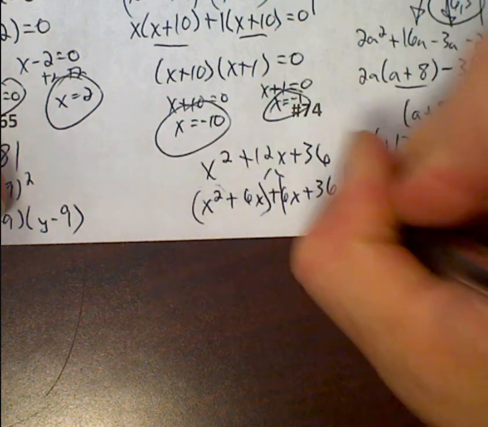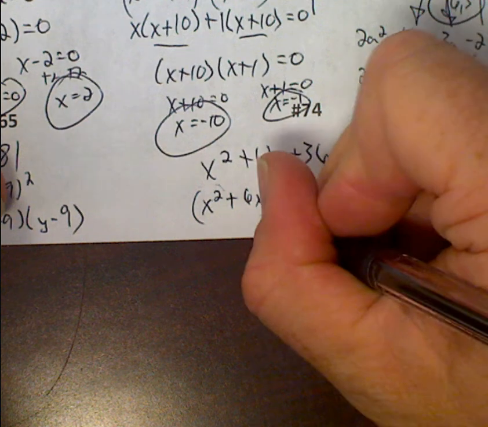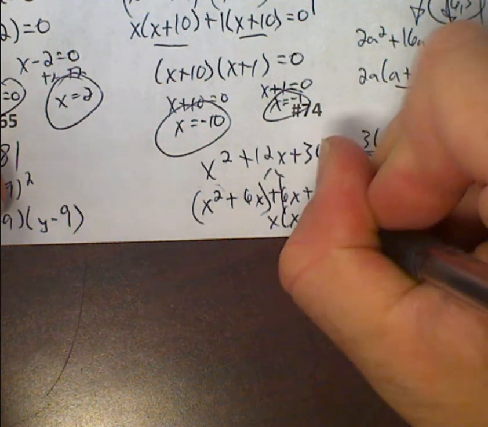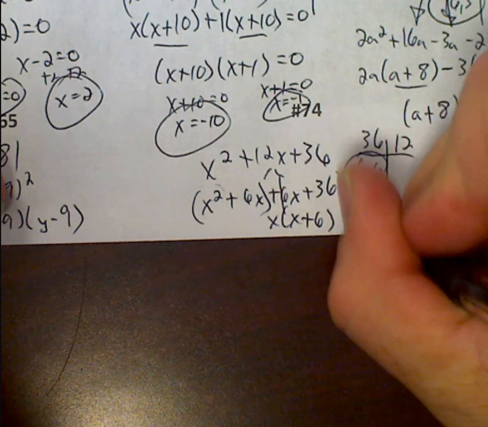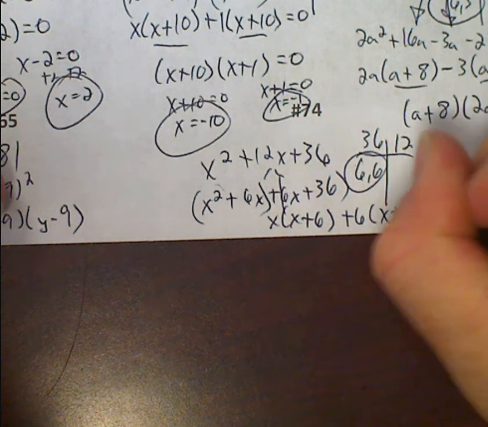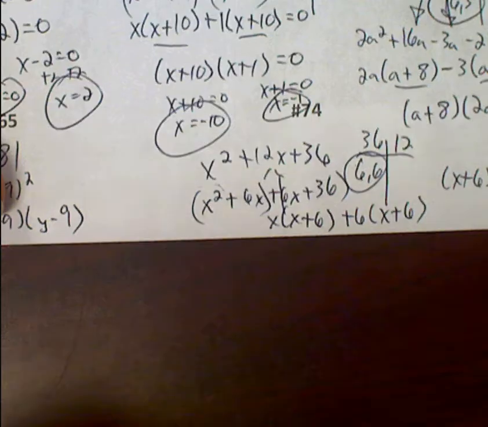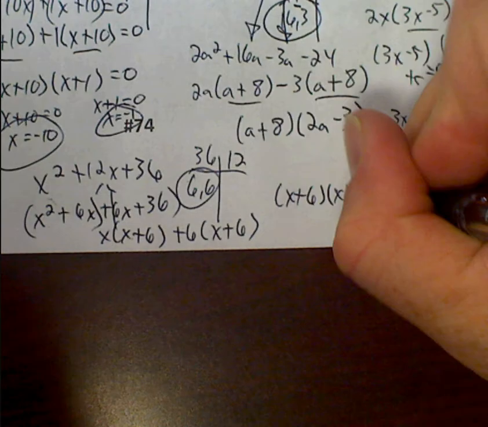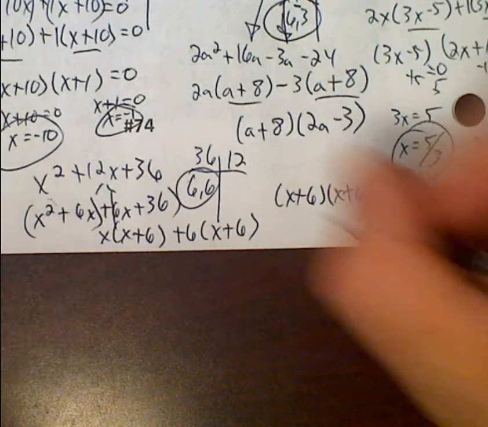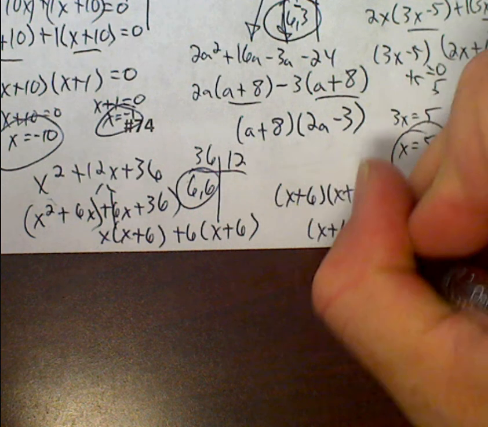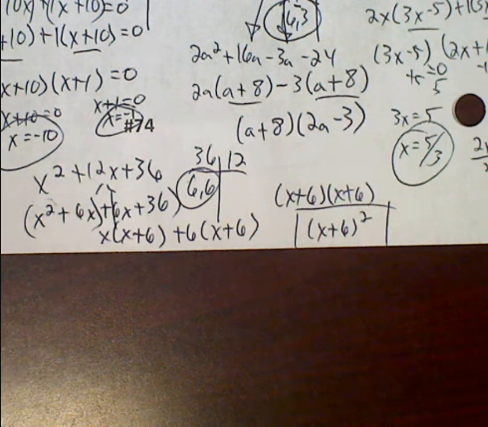Now I can go ahead and group. I can take out an x, which would be x plus 6. I can take out a 6, which would be x plus 6. So I have x plus 6 times x plus 6. Since I have 2 of them, I would say x plus 6 squared. And I'm done.